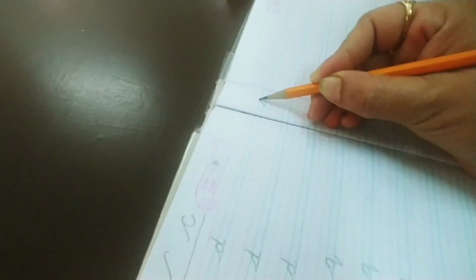Put your pencil here, make a stroke and stop here at the blue line. Then you have to turn and touch this line, and like a boat shape you will make and end here. Once more, see here. Put your pencil here on the third line, stroke, stop here, then turn back, touch it and go back.